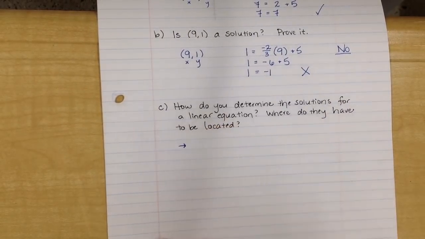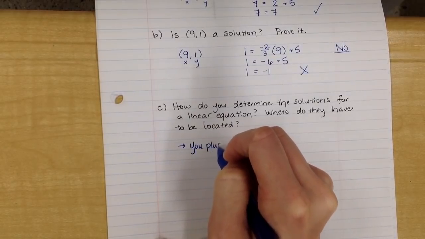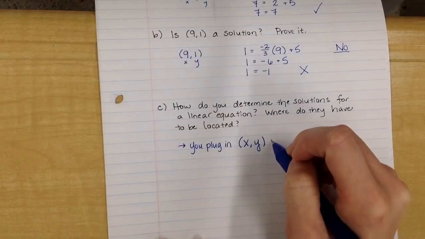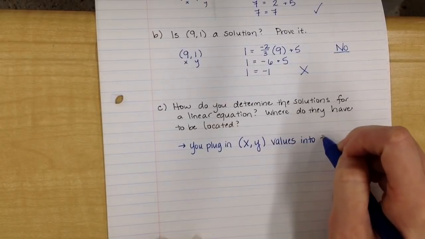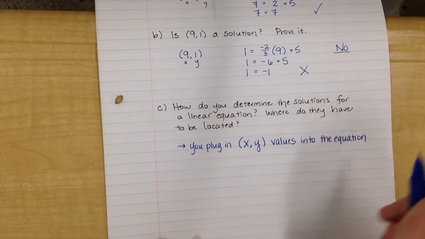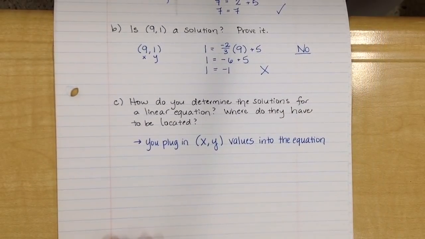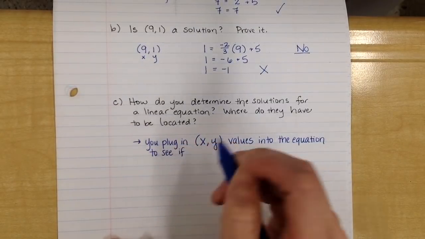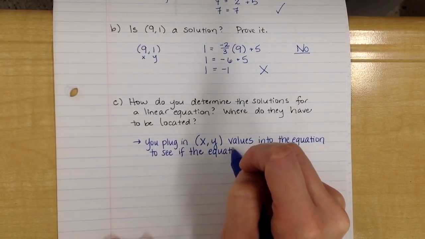So the first question, how do you determine the solutions for a linear equation? The answer for this one should be: you plug in the x comma y values into the equation to see if the equation is equal.